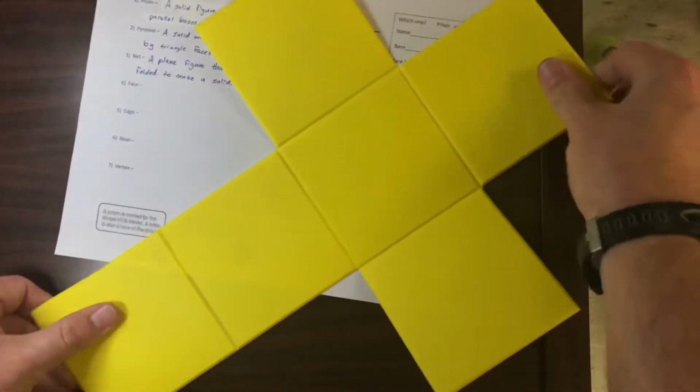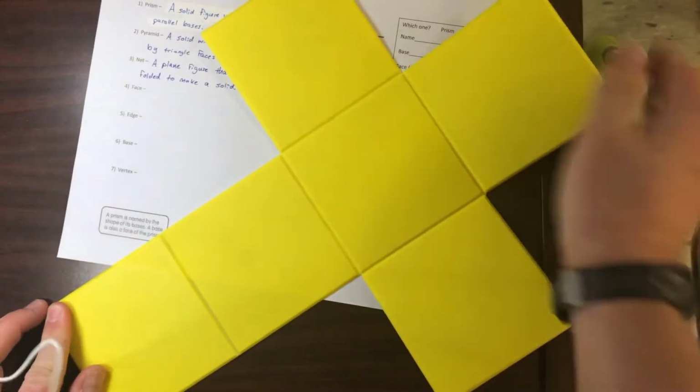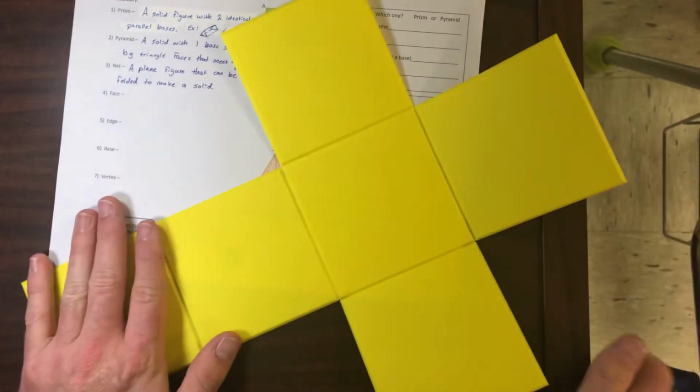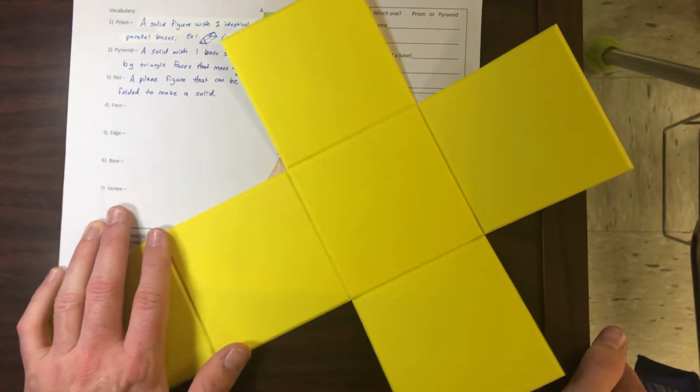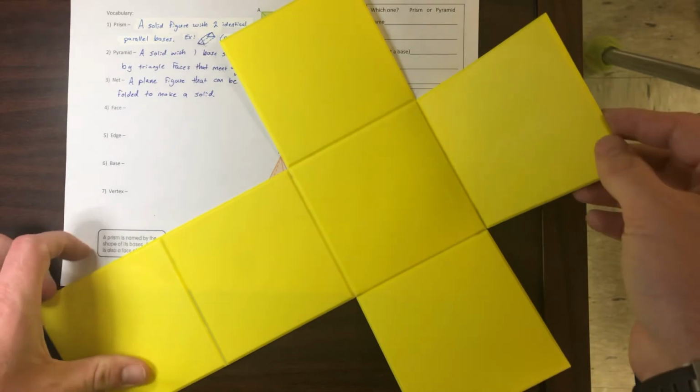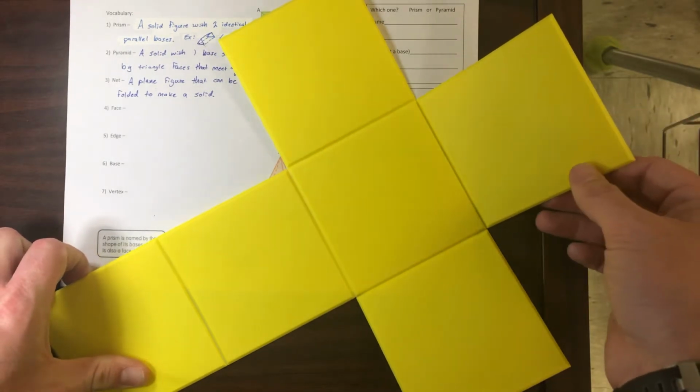So a net is simply a flat, plane figure that can be folded into a 3D solid. Not any flat surface can be folded properly into a 3D solid. Nets can have different arrangements, but if it doesn't actually fold up properly, you can't consider it a proper net.